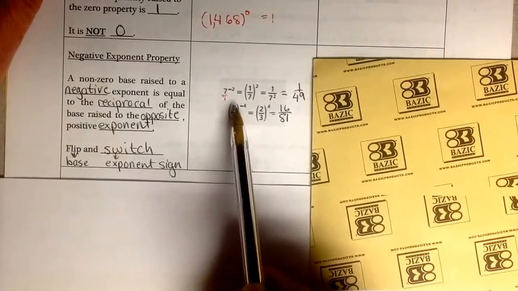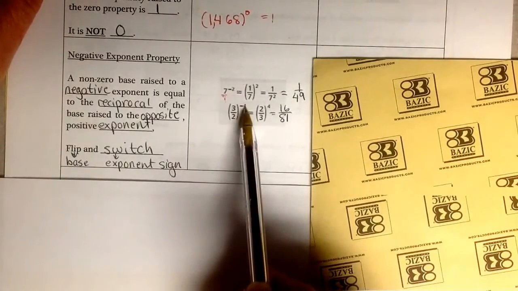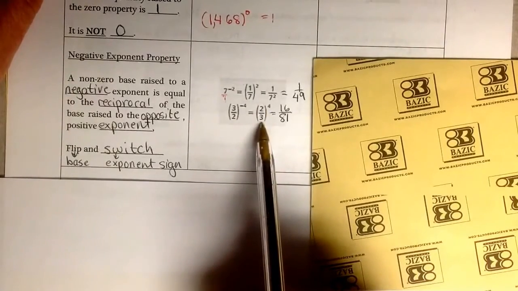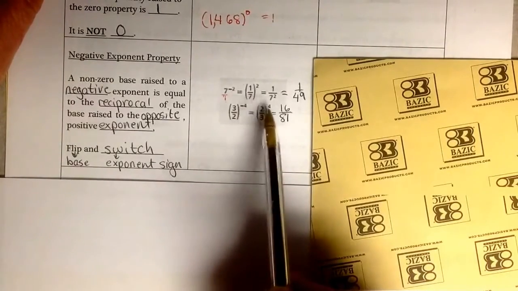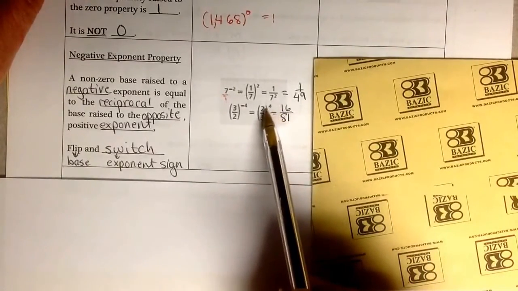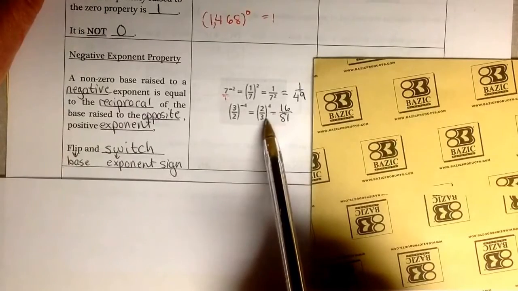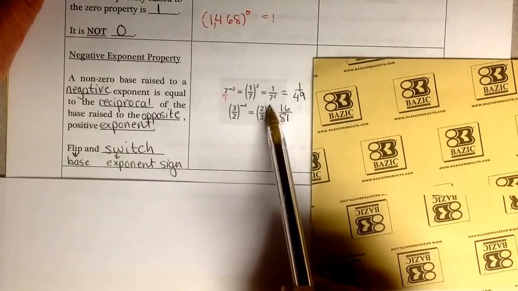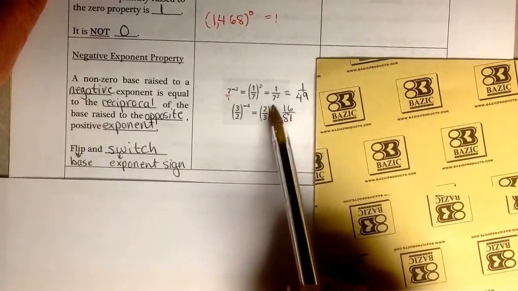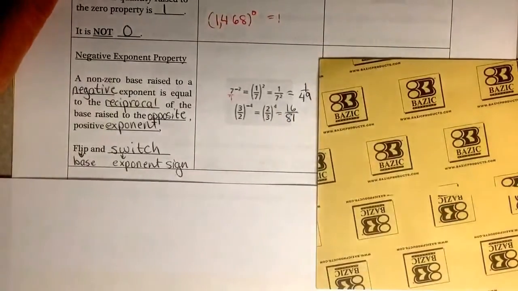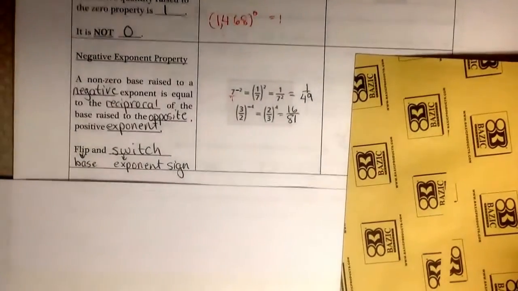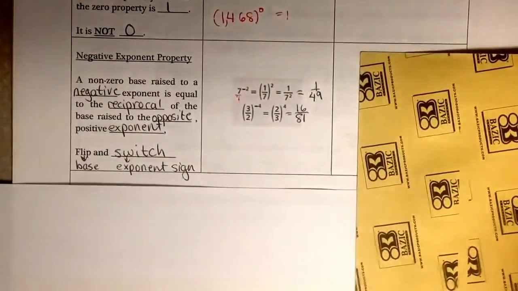Another example, 3 halves to the negative 4. We take the reciprocal of 3 halves, which becomes 2/3, and now the exponent changes from a negative to a positive, and we raise 2 to the 4th power and raise 3 to the 4th power, so it's 16 over 81. Don't forget to do the numerator and the denominator when the fraction is inside parentheses. Parentheses are very important. Pay close attention to them.